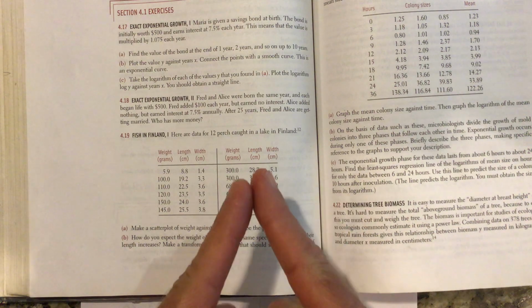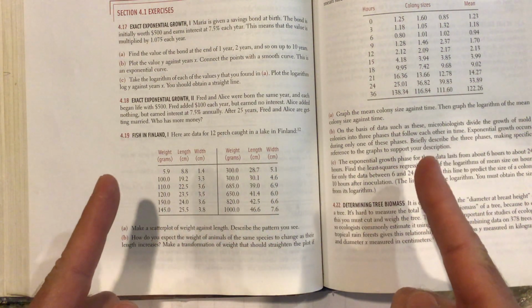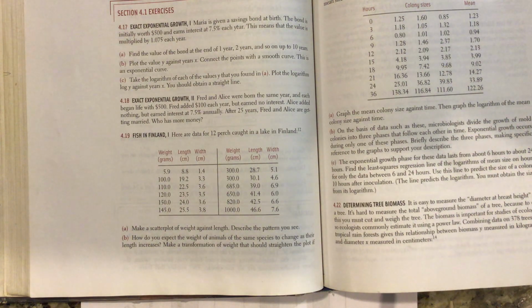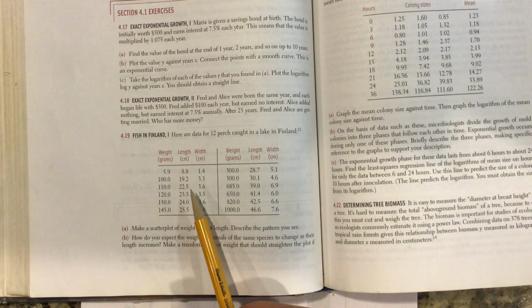So as my length is increasing, I bet my other dimensions are also increasing, and all of those increasing together will of course affect the weight. So weight is much more of like a three-dimensional measurement, whereas length is a one-dimensional measurement. So I would think that it's going to be something along the lines of a cubic, right?